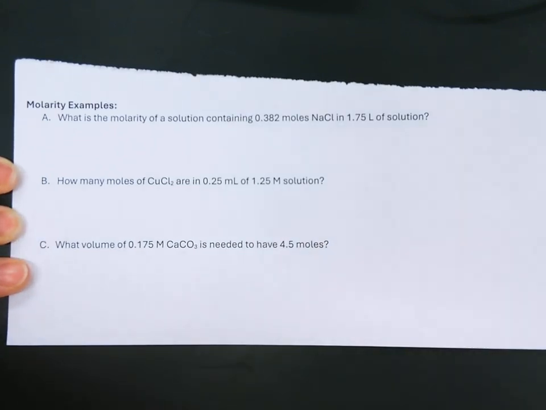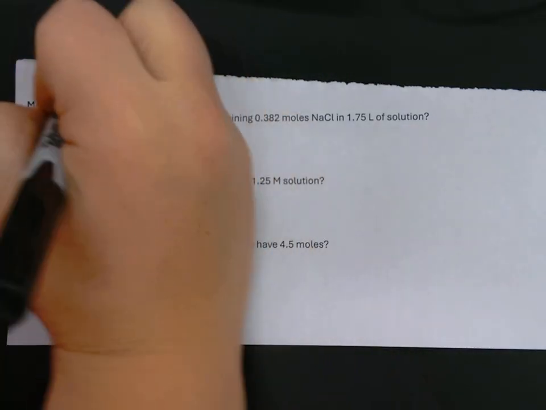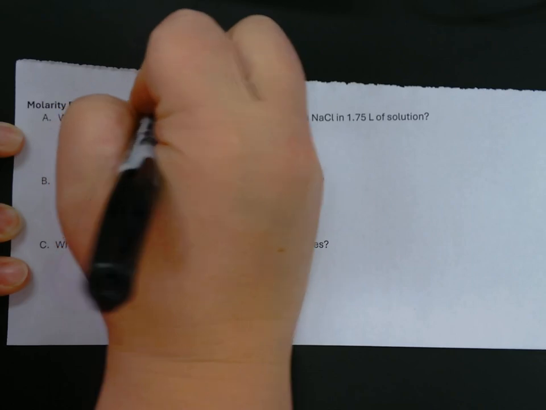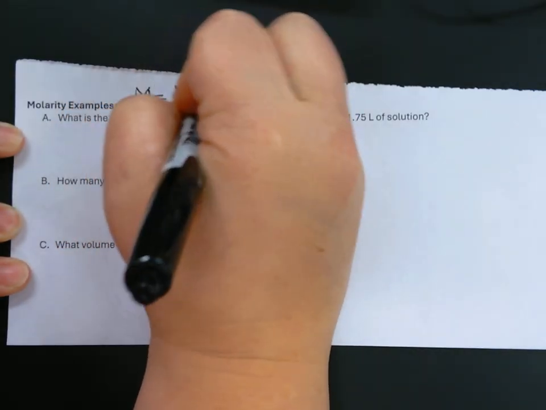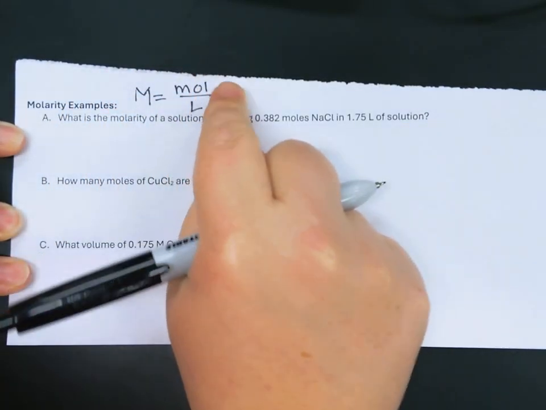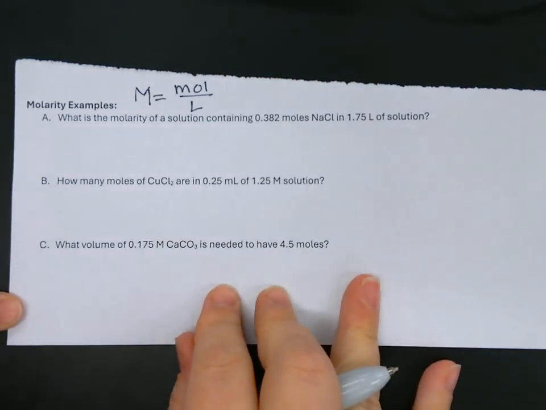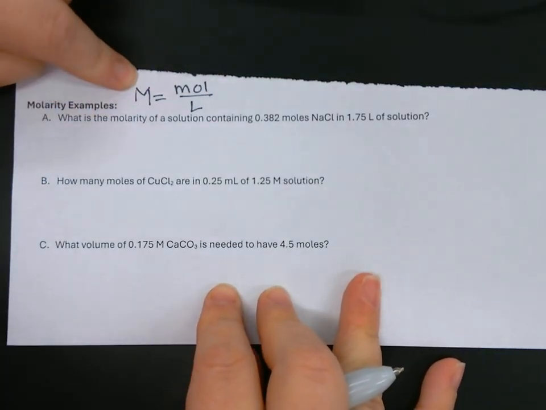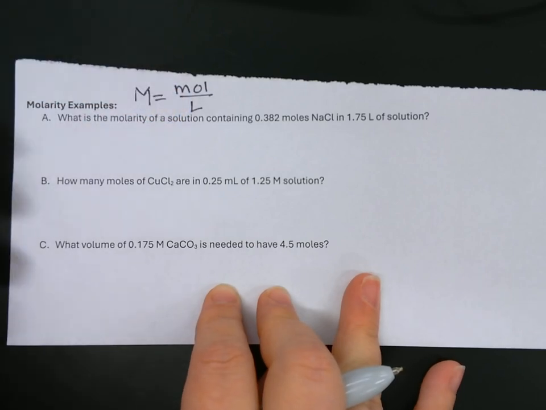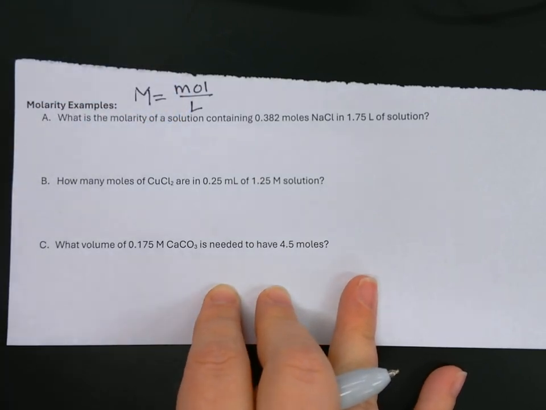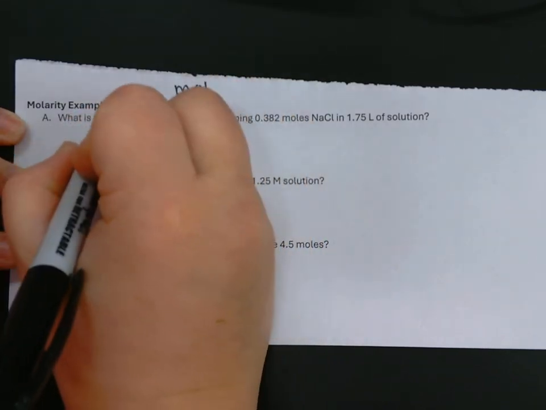All right, we're going to take a quick look at some examples of using our molarity equation, which is molarity equals moles over liters. So moles of our solute over liters of solution. We're going to take a look at 3 examples, one to solve for each of the variables, so we can understand all 3 things we can solve for. So our first one is looking for molarity.